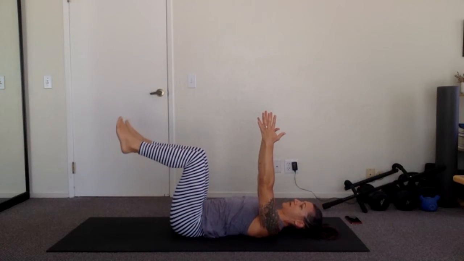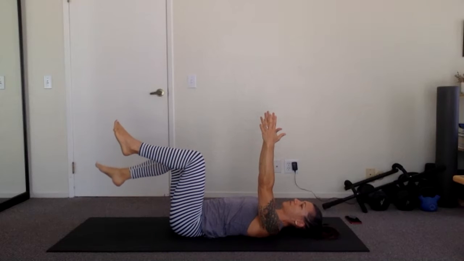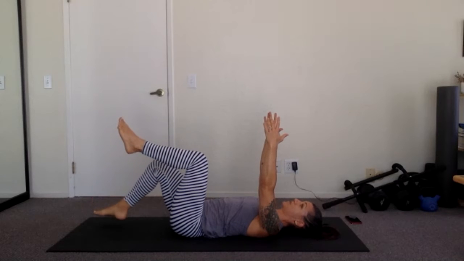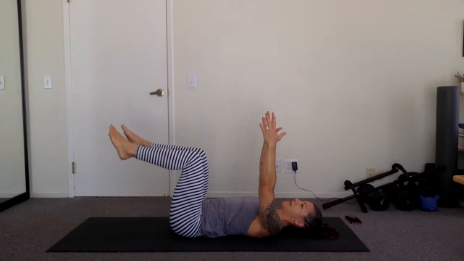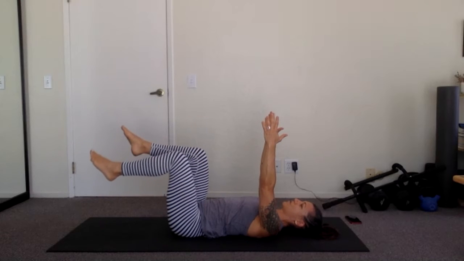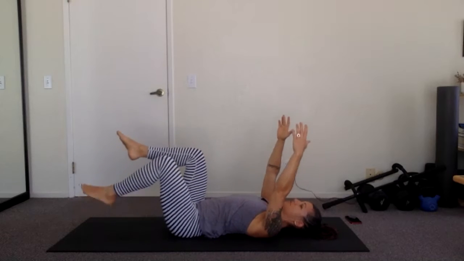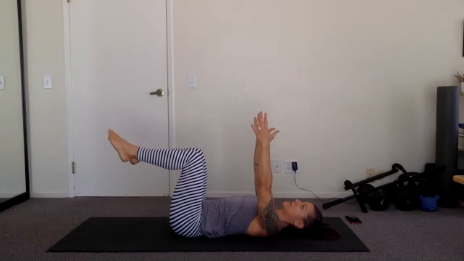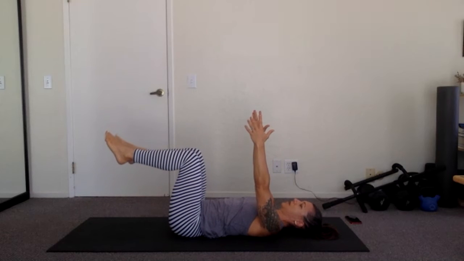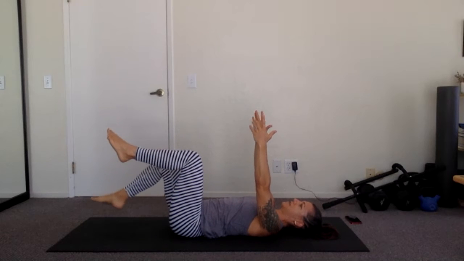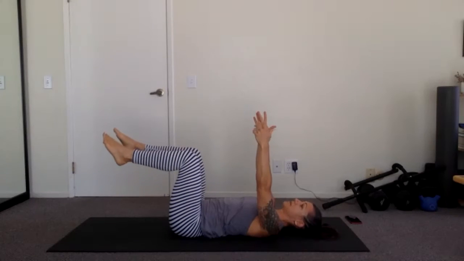From here, I want you to take your right heel and tap it towards the floor without losing your neutral spine, and then bring it back up. If your foot goes all the way down to the floor but you lose neutral, then you've just gone too far. You don't need to go that far to build strength. You want to stay neutral, lower the leg as far as it will go within neutral, and then lift the leg back up. Same thing on the other side.